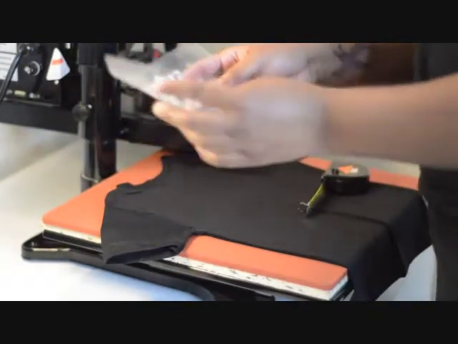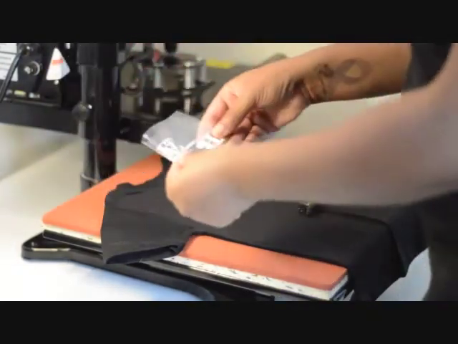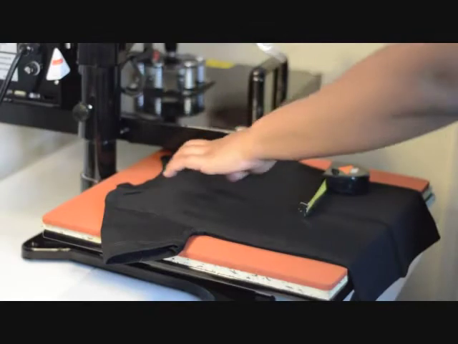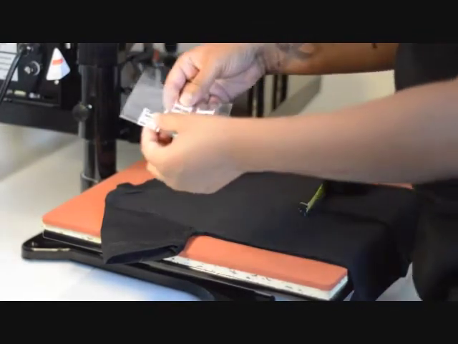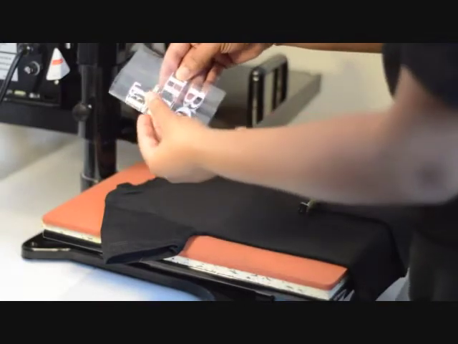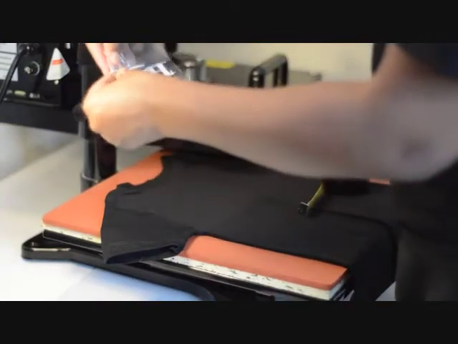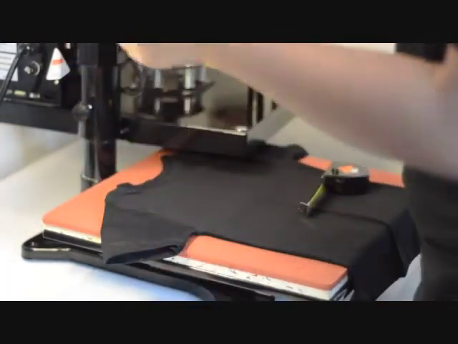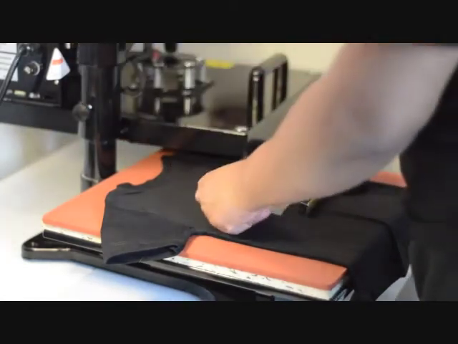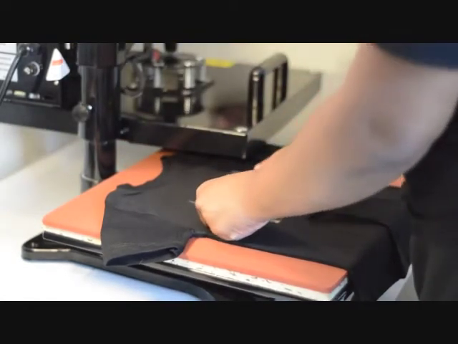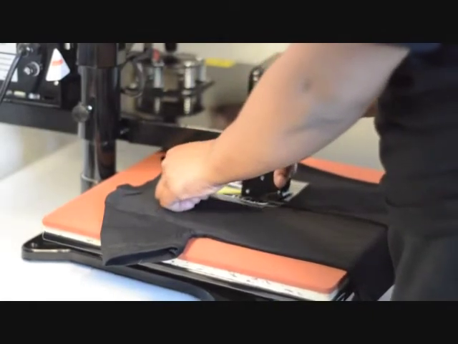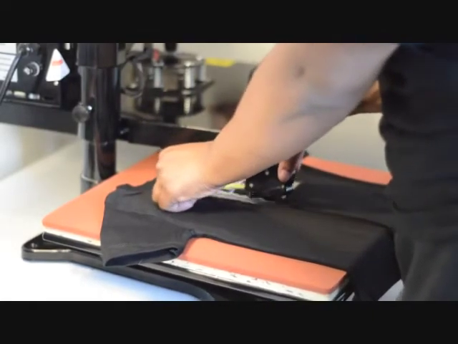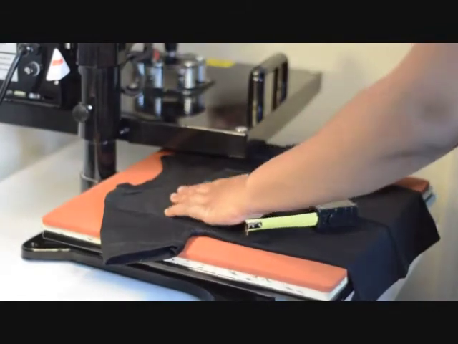So in order for you to make sure the middle of your design is aligned with the middle line that you created, you'll fold your sheet in half and make a crease down the middle. It won't affect your vinyl, but it will help you with placement. So that's one of two ways that you can figure out the placement on your shirt. And I'll place that there.